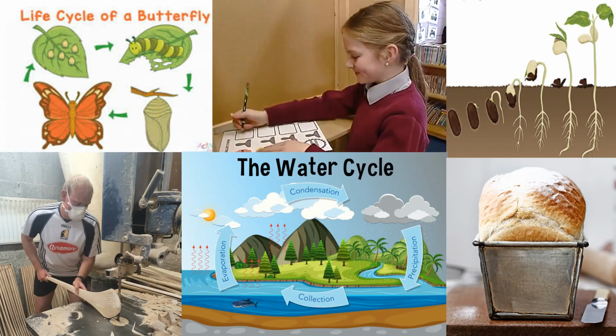Let's start by choosing a topic. We use explanation to write about things we learn in science, like the water cycle and the life cycle of the butterfly. We could also write about how a seed grows into a flower, how baking soda makes bread rise, how something is made. You can write your explanation about how something happens.